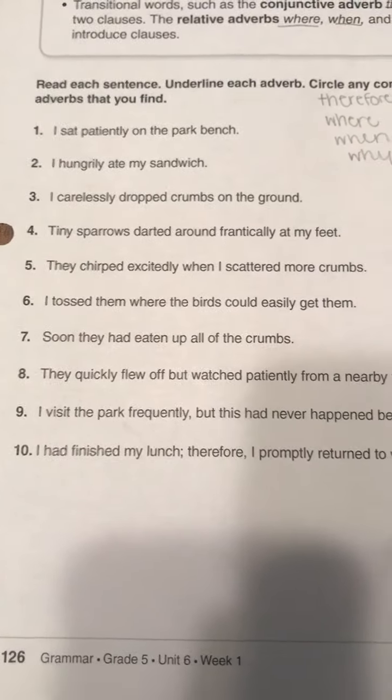And like I said, a lot of times adverbs tell how. So how did they sit? They sat patiently. So I'm going to underline patiently because it's an adverb. It's not conjunctive or relative. It's not one of these. Number 2, I hungrily ate my sandwich. Well, the verb is ate because that's what you can do. And how did they eat? Hungrily.